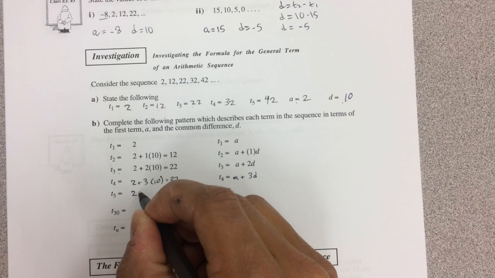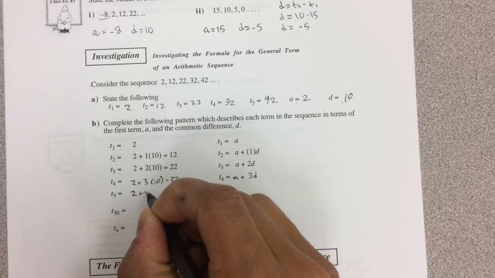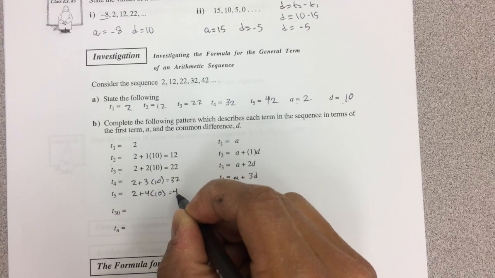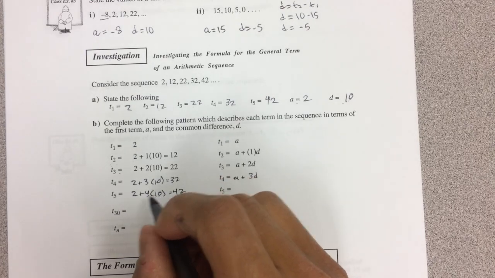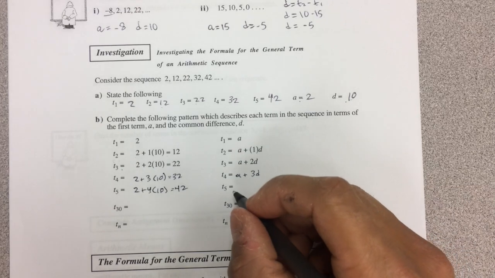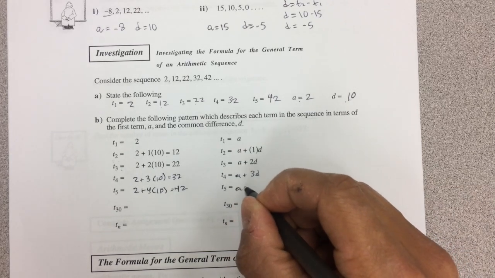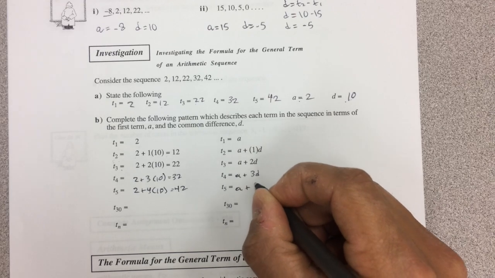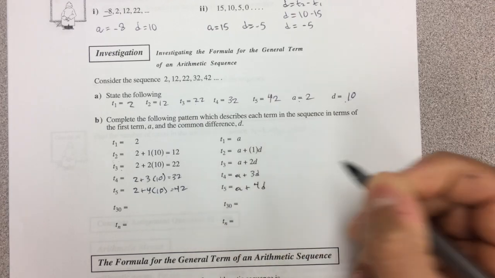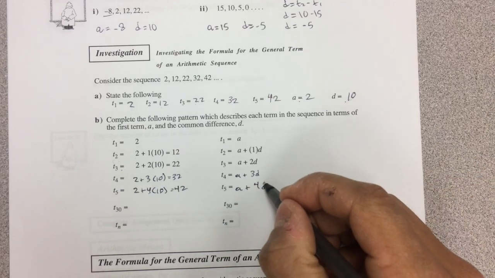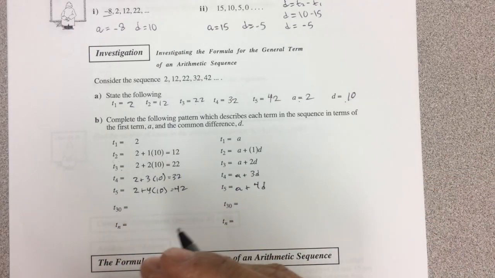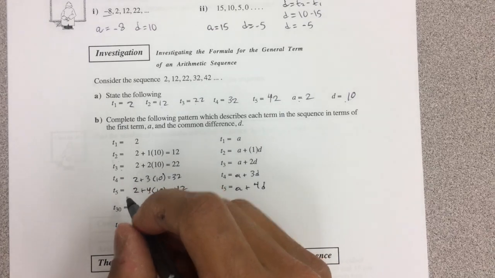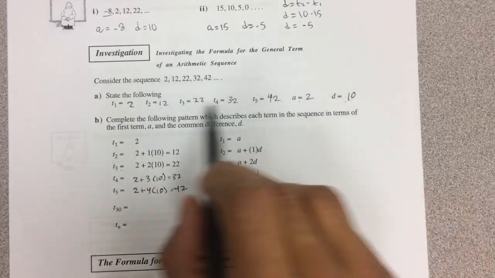Term 5, 2 plus 4 times 10 is equal to 42. 4 times 10 is 40, plus 2 is 42. And my fifth term, or term 5, is going to be A plus 4D. So this is just a different way to write our sequence out. So we're still getting the same values that we had at the beginning.